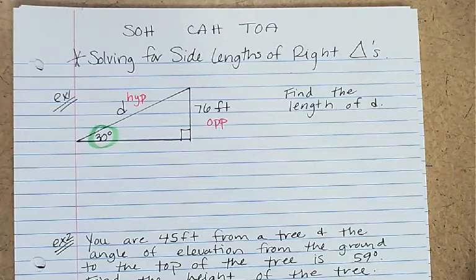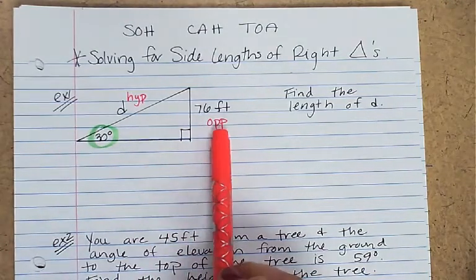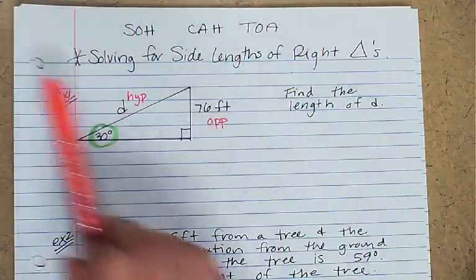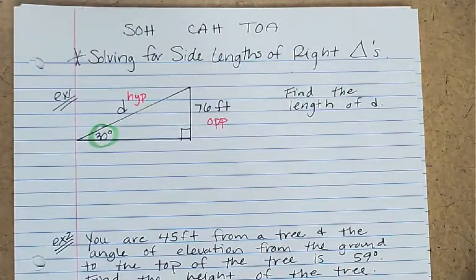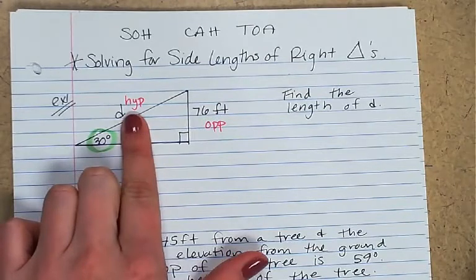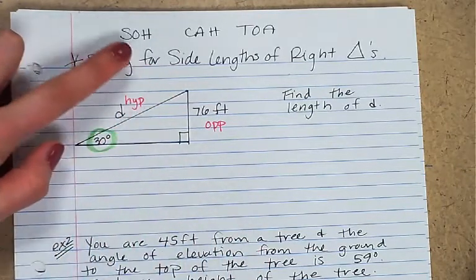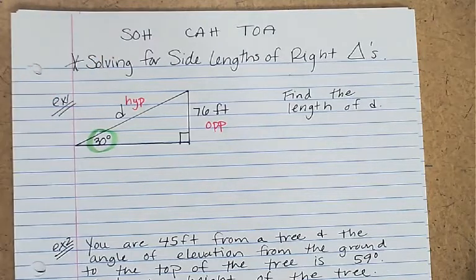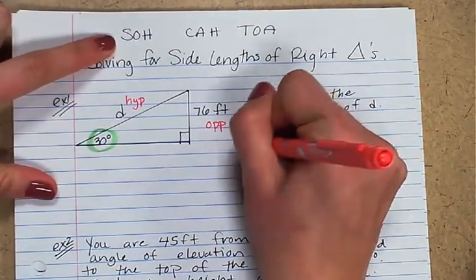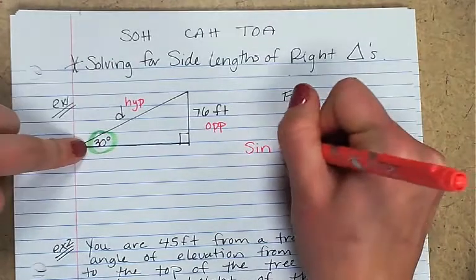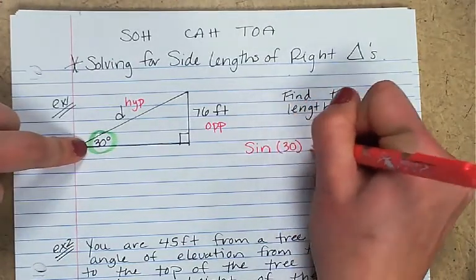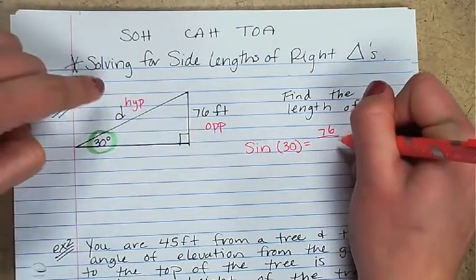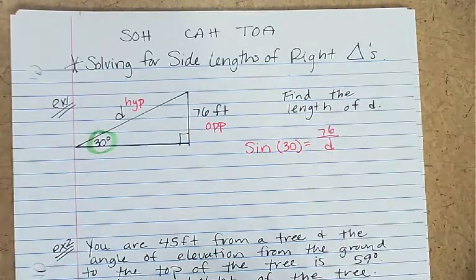So now, from this information, we have opposite. We're looking for hypotenuse. Of these three trig functions up here, which one has the O and the H? That'd be the one with the S. So that means to solve this, we have to use sine. So sine of our angle, which is 30 degrees, equals opposite 76 over hypotenuse D.